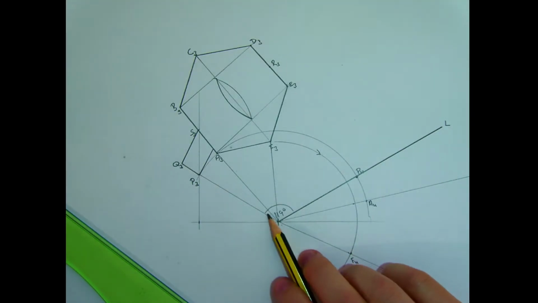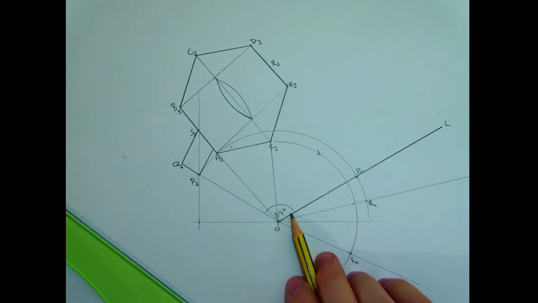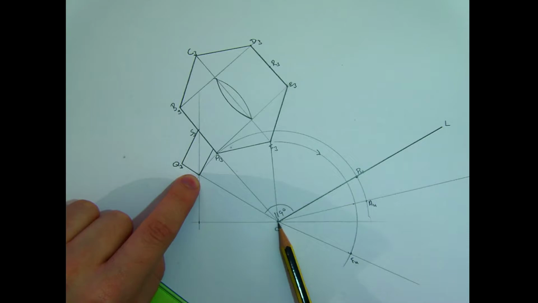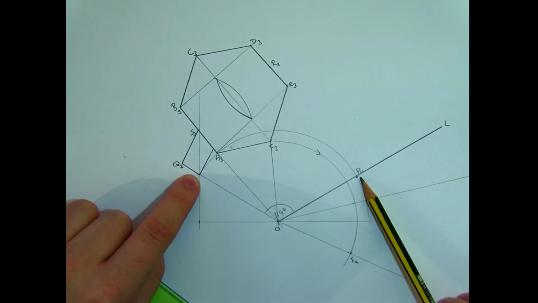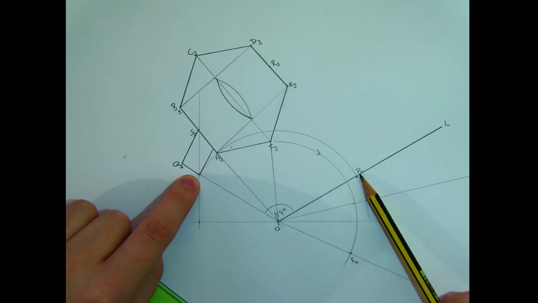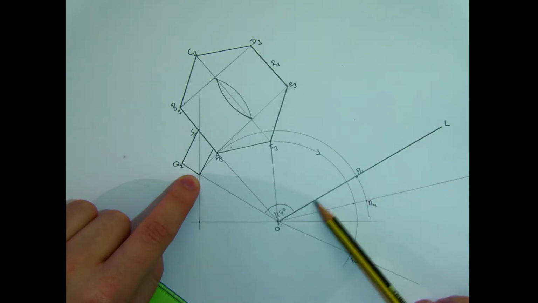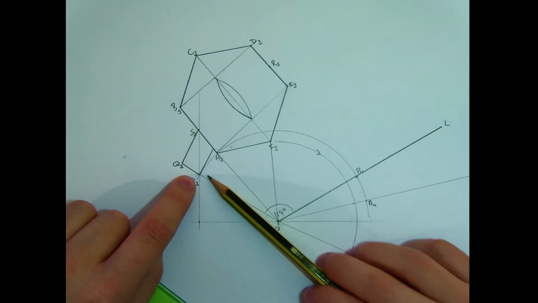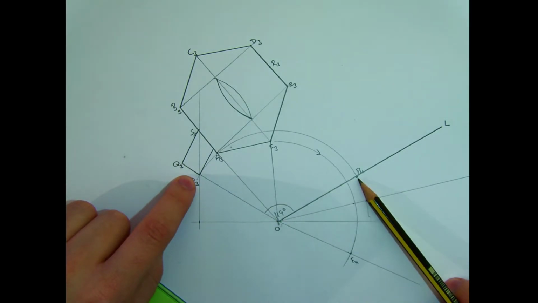Just a quick recap on where I got that 119 degrees. When I swung P3 around the center of rotation O, it finished up by touching line OL. That forms an angle between the line OL and the line joining O to P3. That angle is where I get the 119 degrees that I'm using for all of the other ones.